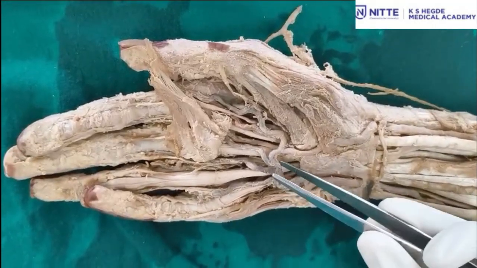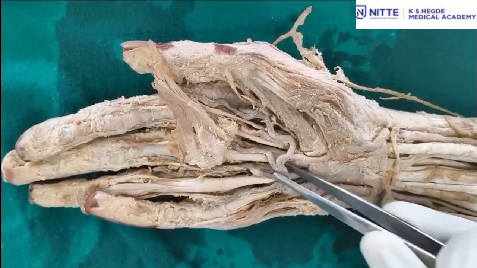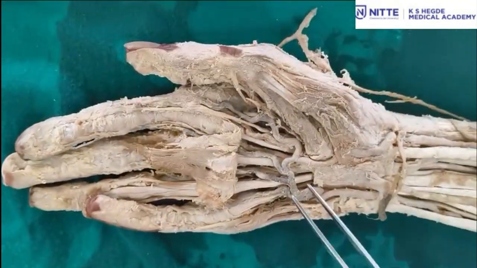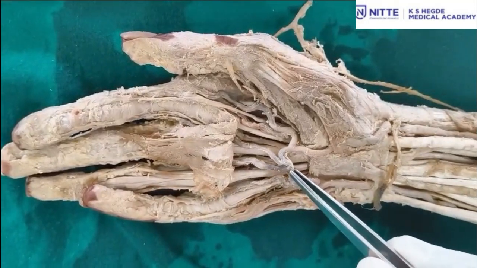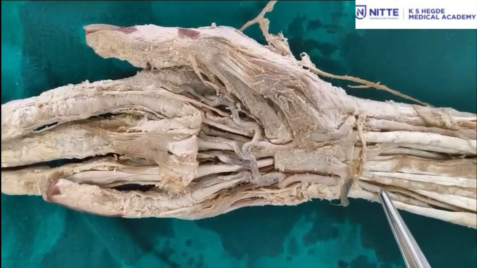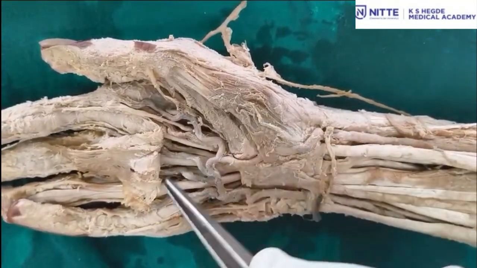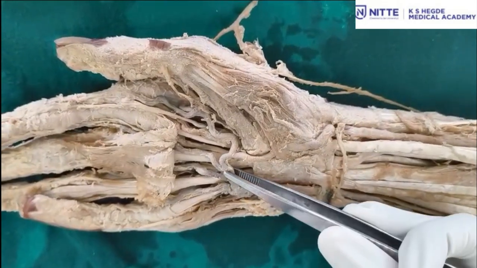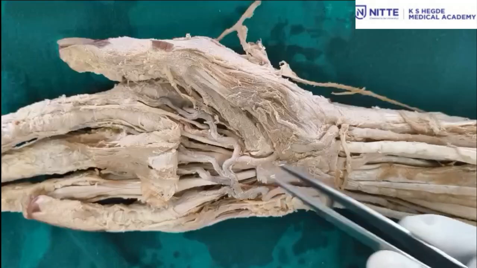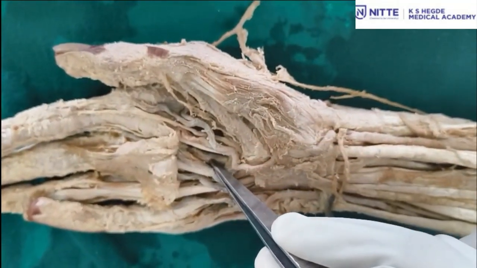Next, I will be demonstrating an arterial arch which can be nicely appreciated. Immediately beneath the palmar aponeurosis is the superficial palmar arch. The terminal parts of the ulnar artery and radial artery in the palm anastomose with each other to form the superficial palmar arch, and deep beneath we have the deep palmar arch.